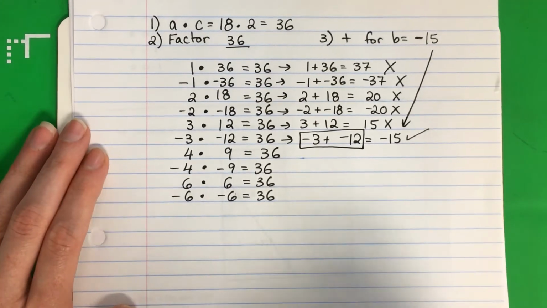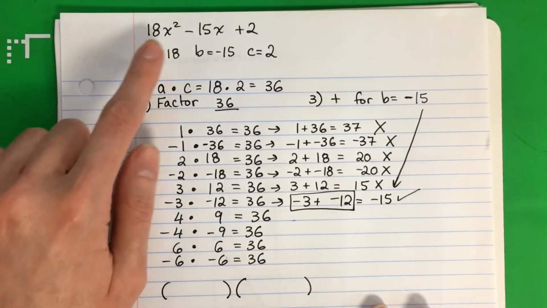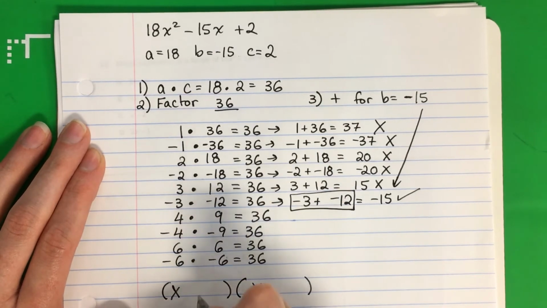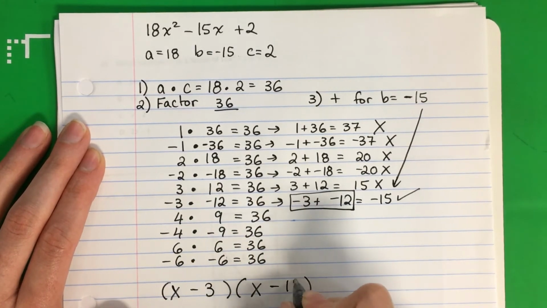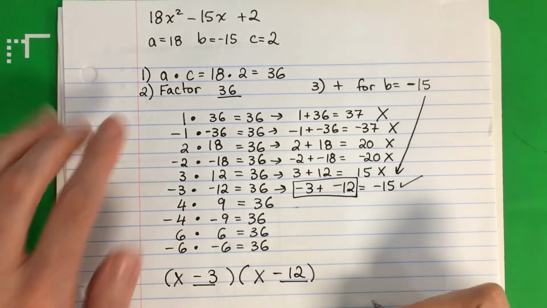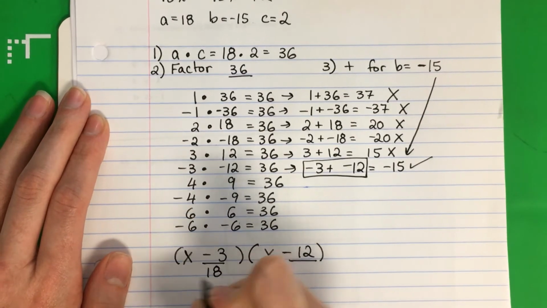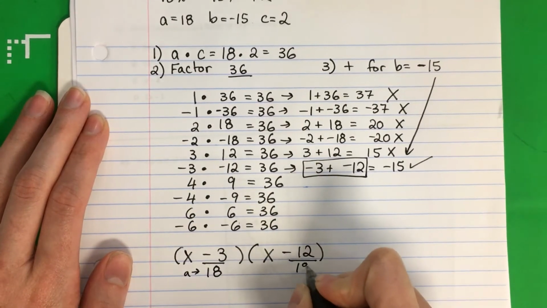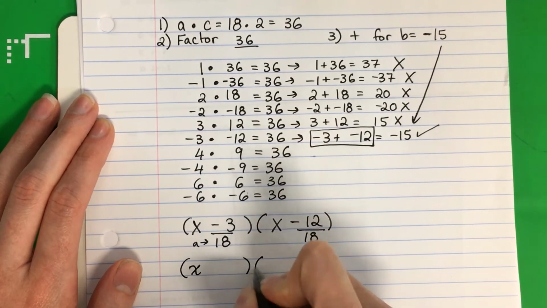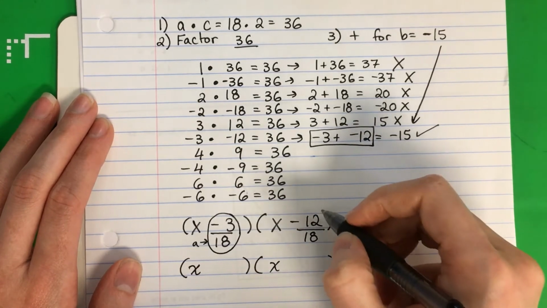Now, we're going to put in the parentheses. Okay, my letters are x, so I'm going to put x in the front. This is -3 and -12. Now I will need to divide by a. A is 18, so I'm going to divide by 18 for both. Remember, that's a. And I'm going to copy my x's in the parenthesis again, and I will put these in the calculator.